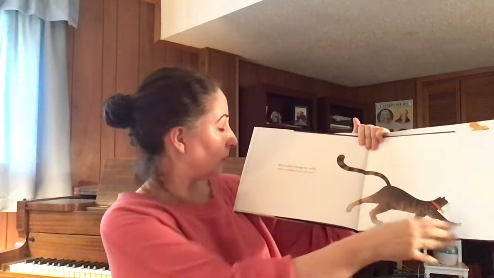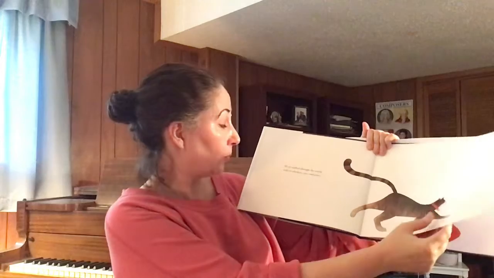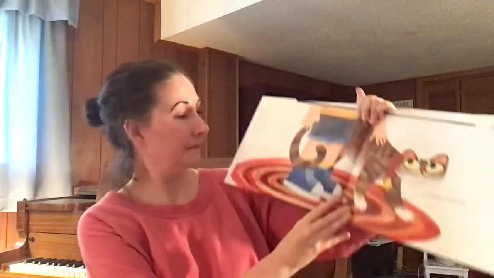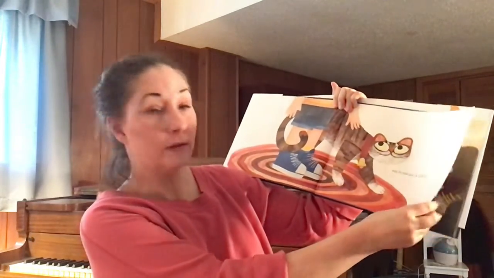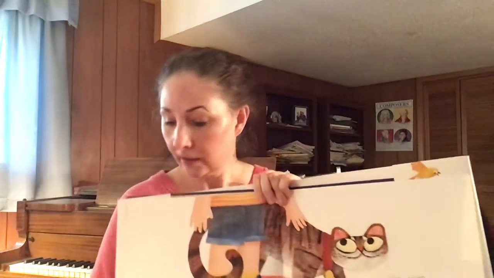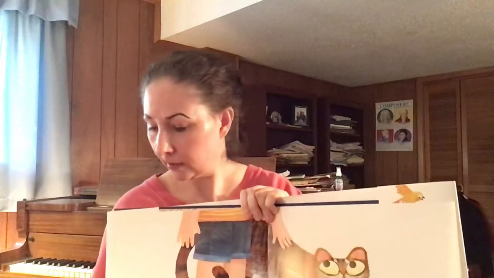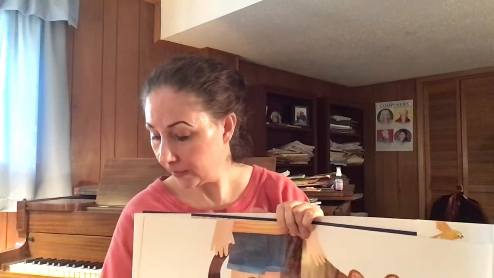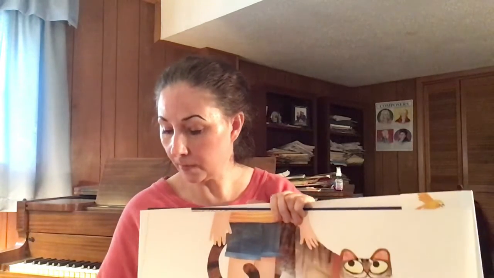The cat walked through the world with its whiskers, ears, and paws. The child saw a cat. I need someone to play for me. Child. Wrong side. Here's a wood block that sounds like a wood block. Child.